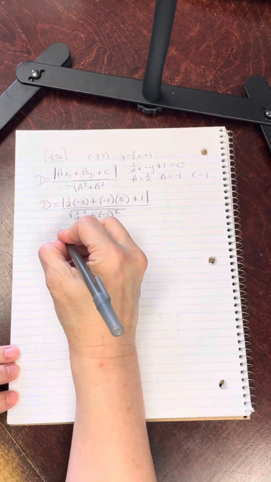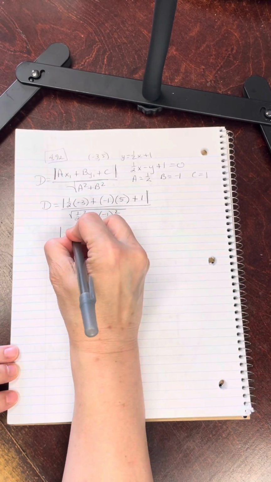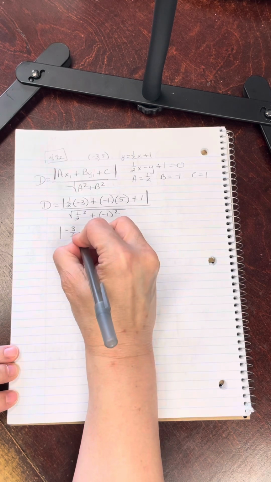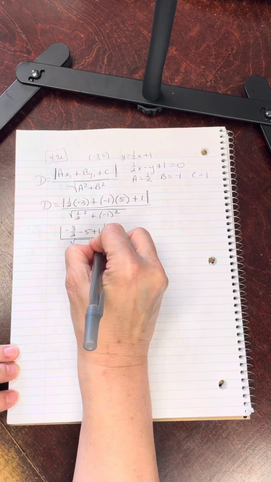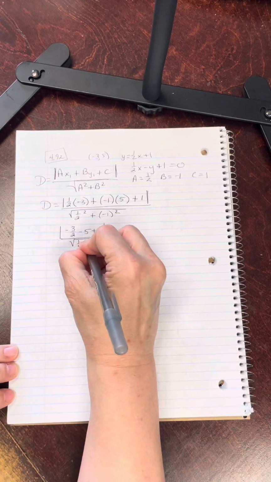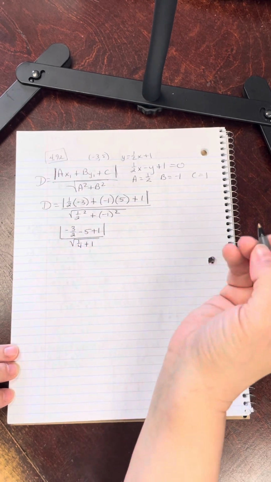Okay, we keep working. Absolute value of -3/2 minus 5 plus 1 over the square root of 1/4 plus 1.